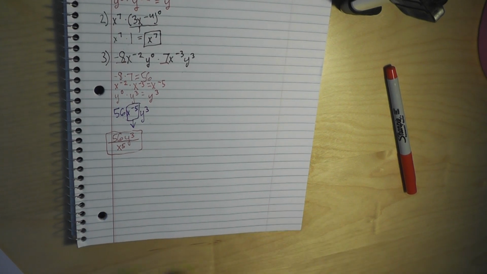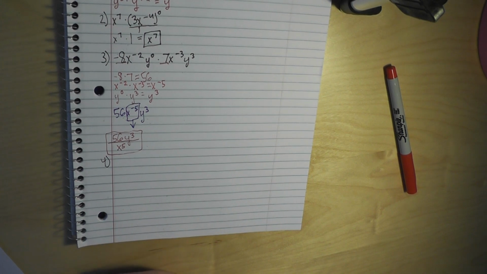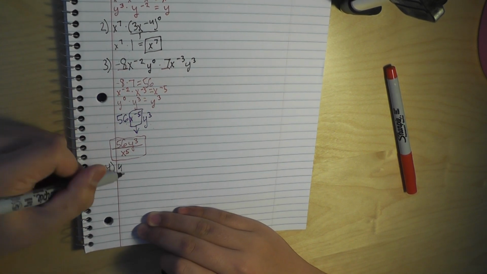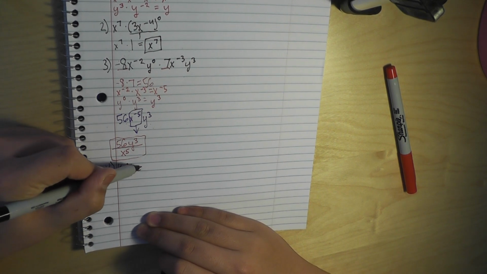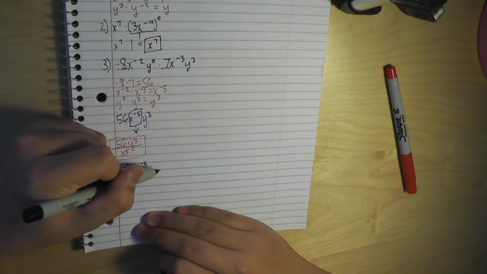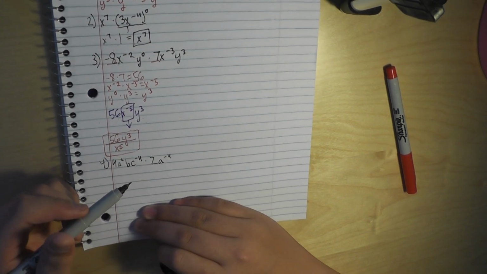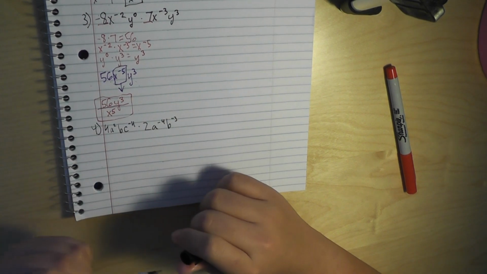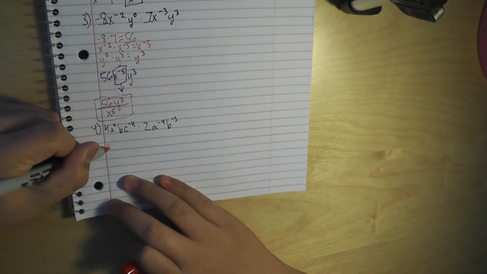Alright. For a fourth example, let's do 4a squared bc to the power of negative 4 times 2a to the power of negative 4, and then b to the power of negative 3. Again, multiply the coefficients.